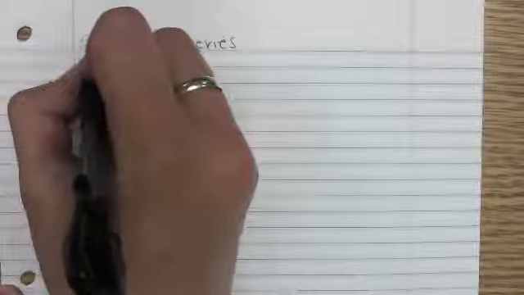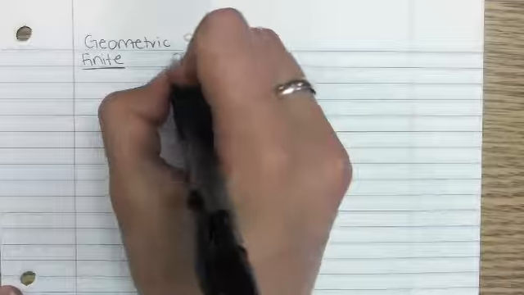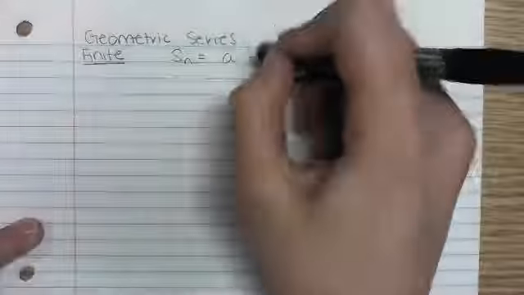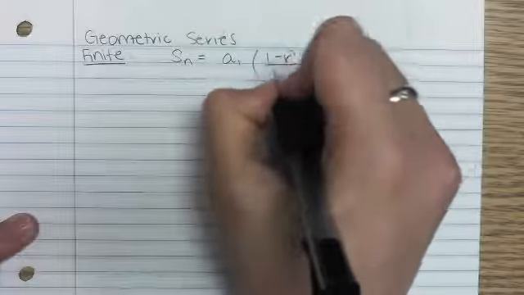But with geometric we can talk about finite and infinite. So first we're going to talk about finite. And the sum for a finite geometric series is S sub n equals a sub 1 times, and you could write a little dot there, you could put it in parentheses. I've seen it both ways. Both are fine.